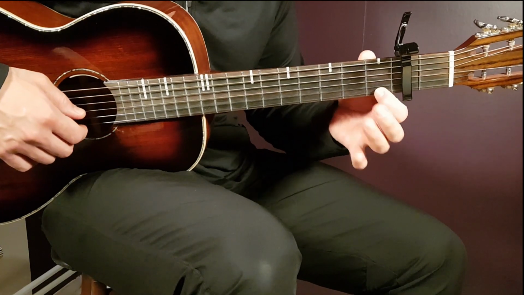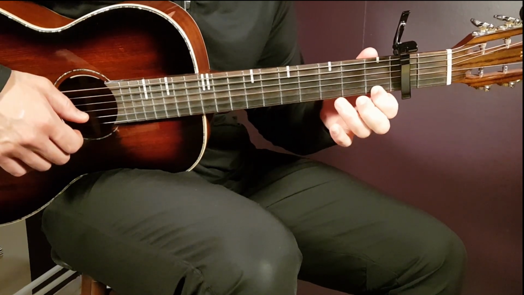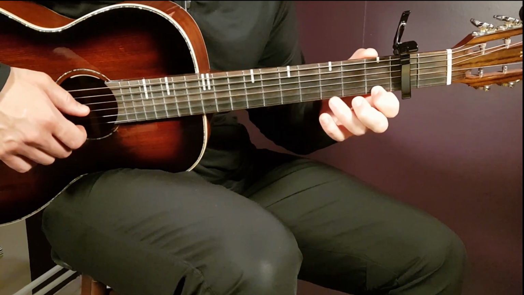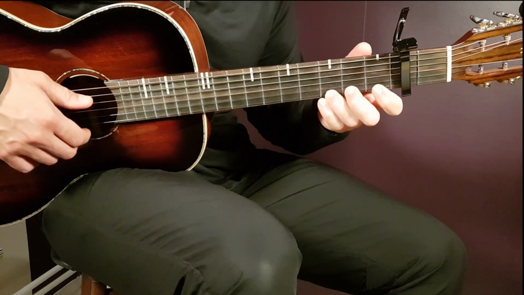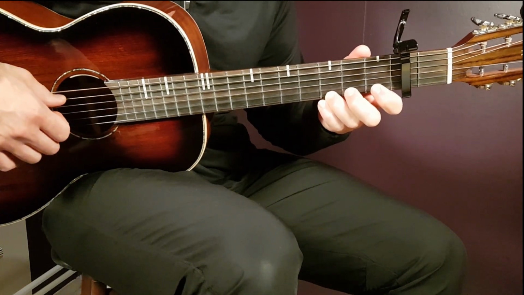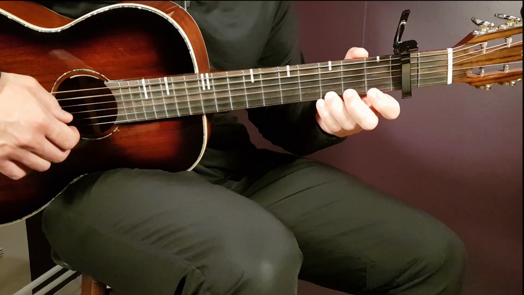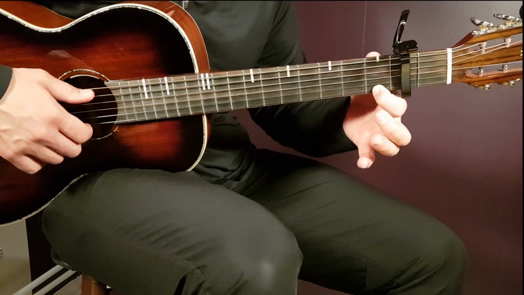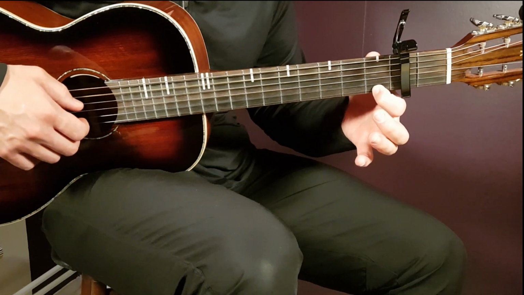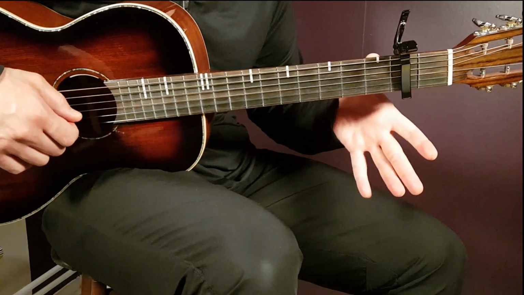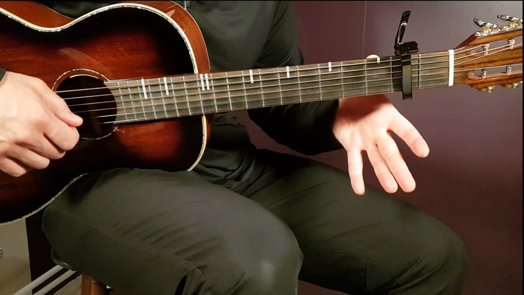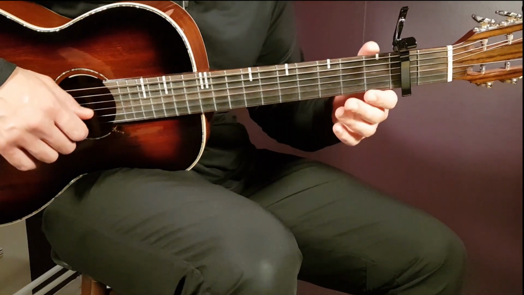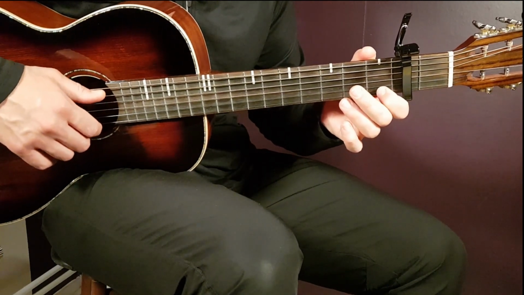And then comes the first E, then 3rd E. Now you're gonna alternate here with the open A first, then 1st E, then back to open A, and then open E. And that's it for A minor. So slowly A minor goes like this.